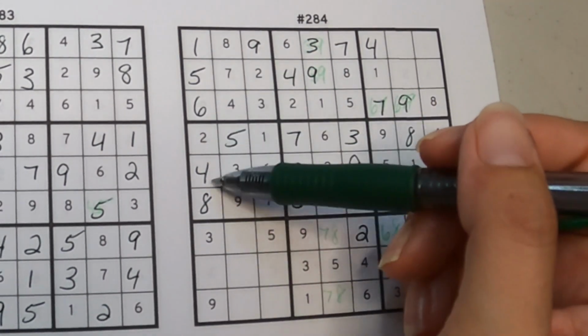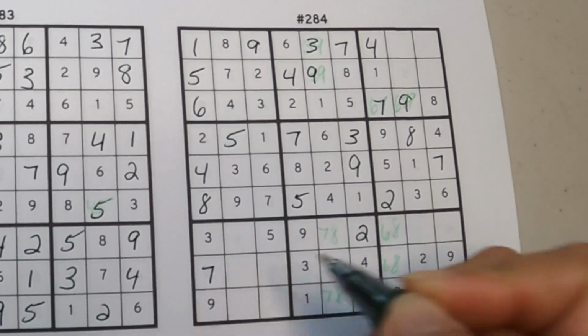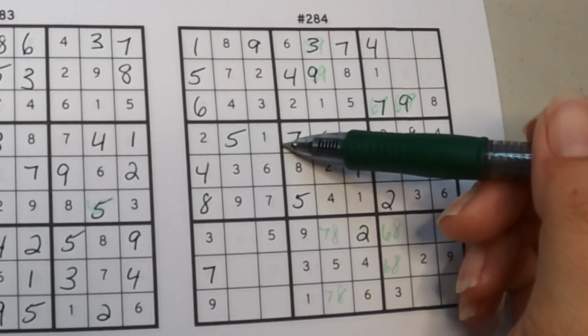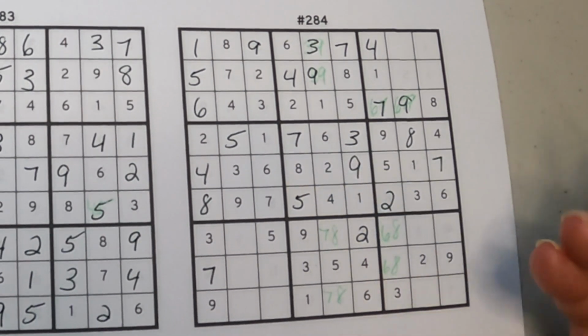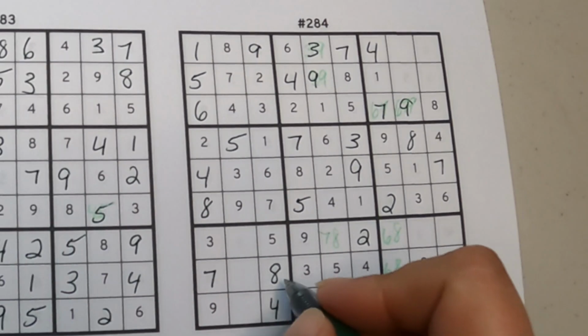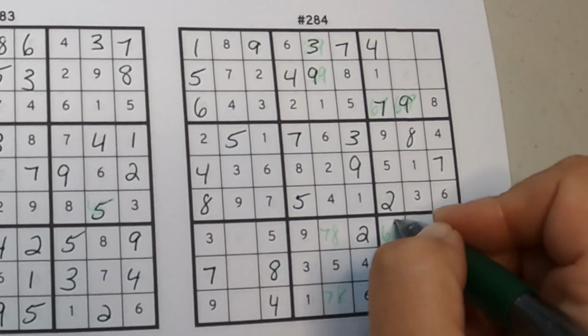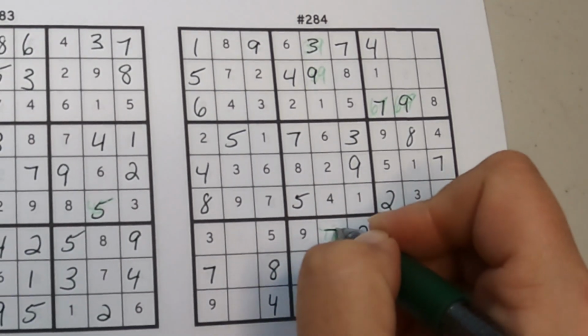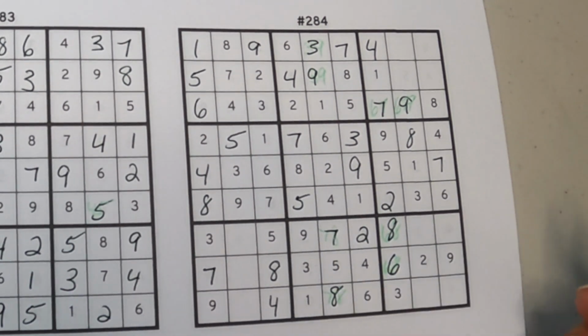For this column now, we're missing a 7. For this column, we're missing 4 and 8. We've got a 4 here, so 8, 4. That 8 makes this our 6, 8, and that 8 makes this our 7, 8.